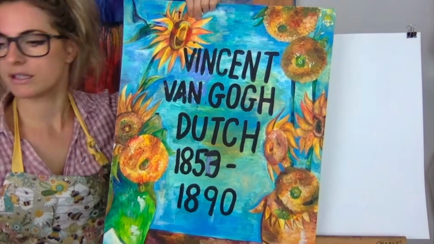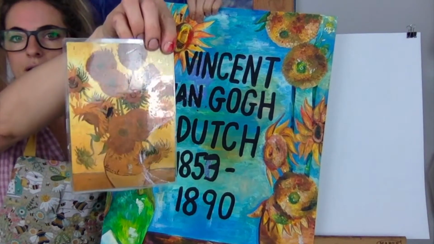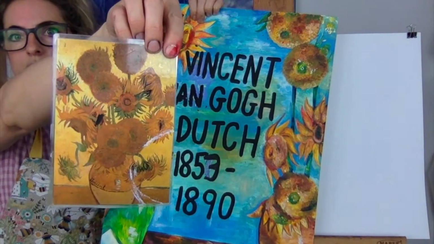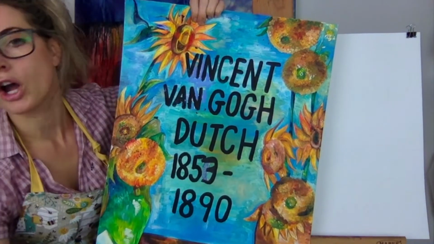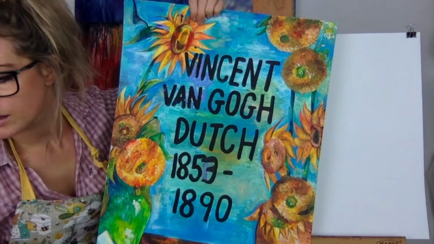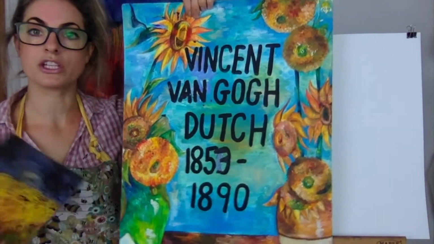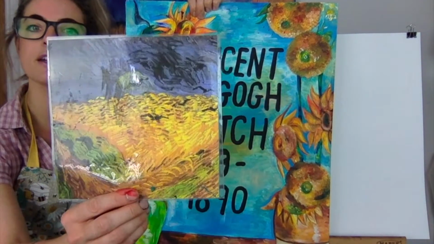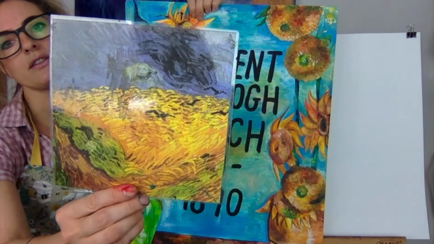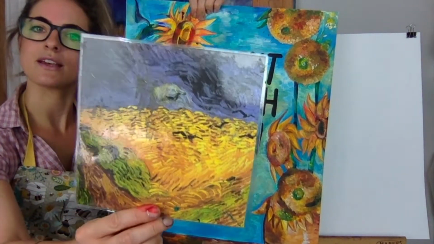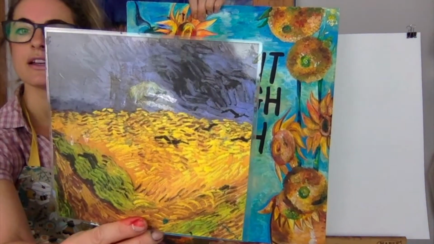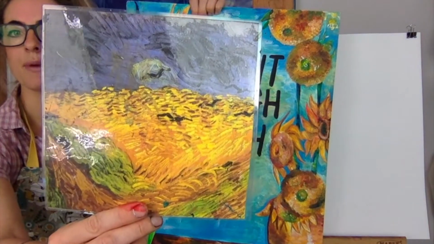So this is a nice one. It's the sunflowers. It's probably the most famous one, isn't it, of Vincent van Gogh's. It depends how you pronounce it. This is the last picture he painted before he died, and it doesn't look that happy, does it? I think it looks a little bit like, oh. So this is the last painting he painted.